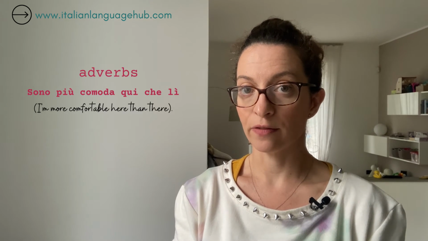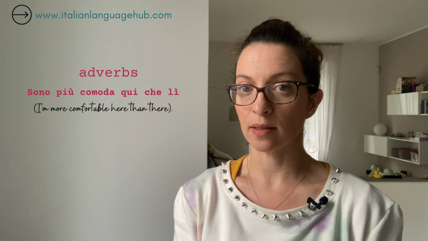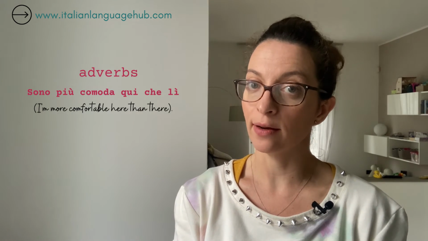You can also have two adverbs. Sono più comoda qui che lì. And this means I'm more comfortable here than there. So you're comparing two different adverbs and you're saying which one is more or less than the other.